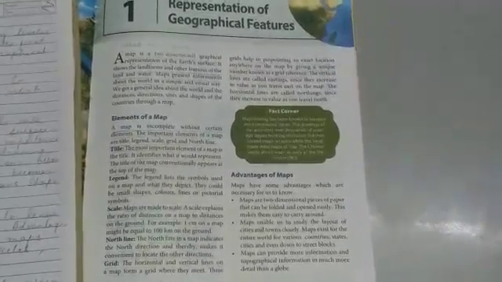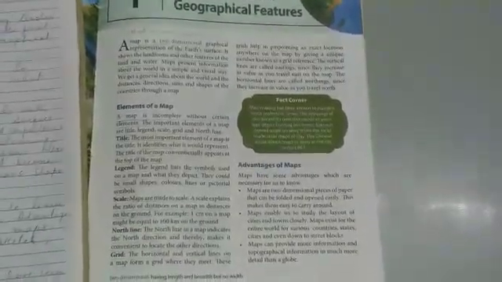Geography as a subject has gained importance for its contribution in social planning, environmental issues, and numerous other geographical tasks. Therefore, it becomes necessary to learn how humans shape and use the landscape. In this chapter, we are going to learn about maps and its elements, advantages of maps, importance of maps, difference between map, sketch, plan, and globe.